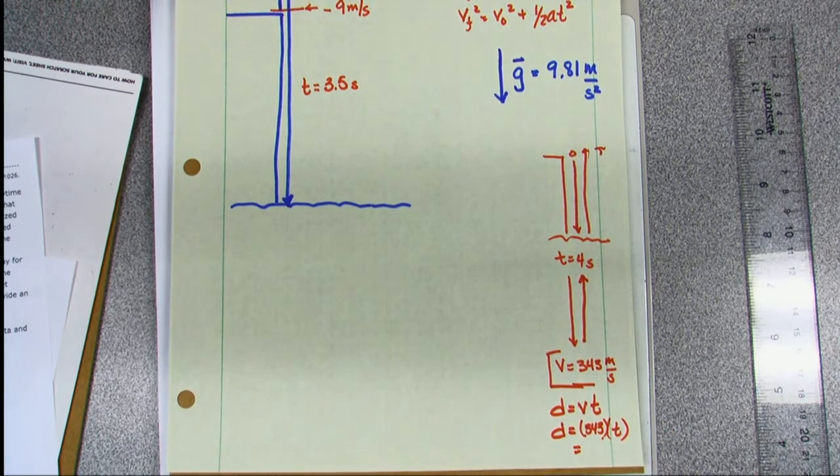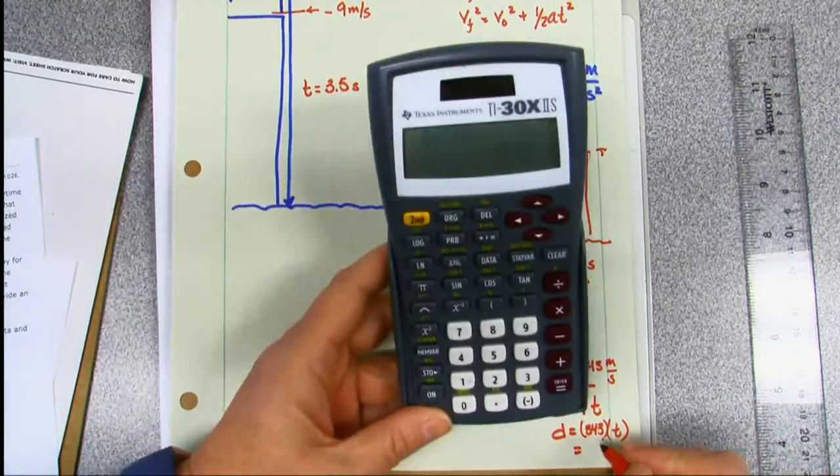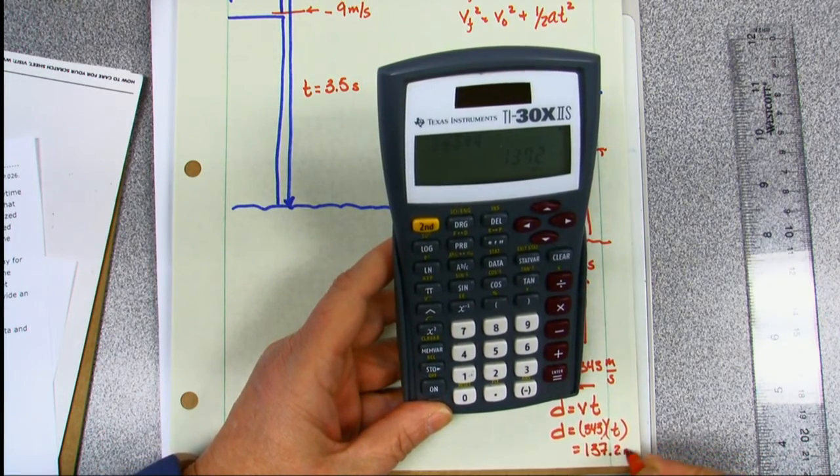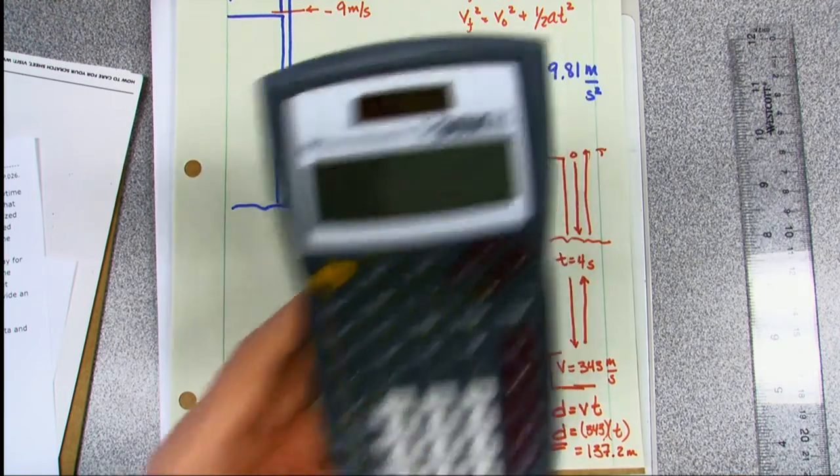Did I do a bad thing and not bring my calculator? Nope, I brought my calculator. So 343 times my 4 seconds, that happens to be 137.2 meters. That's the distance that the sound traveled.